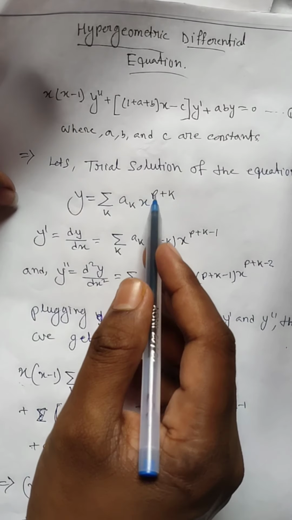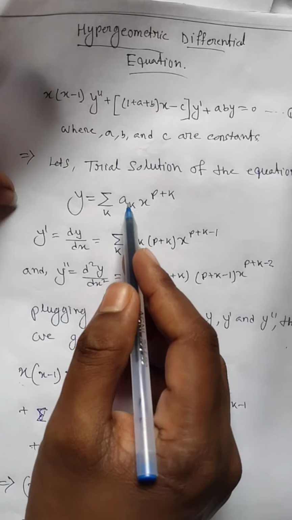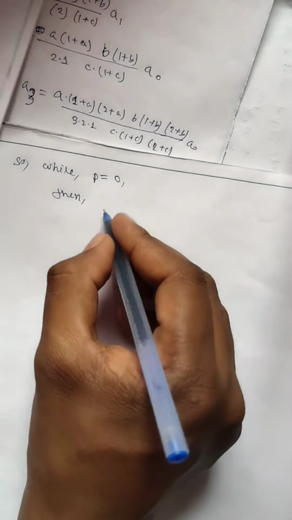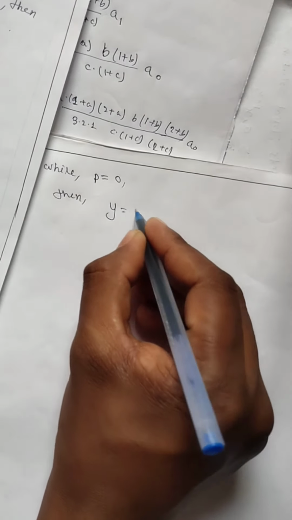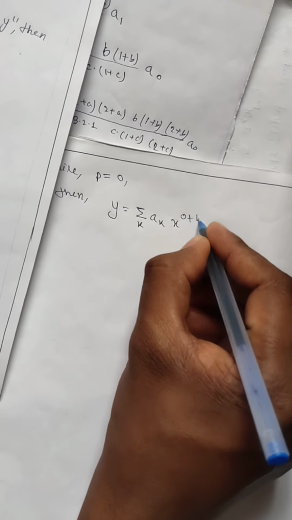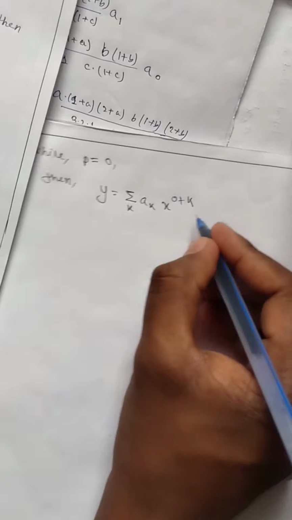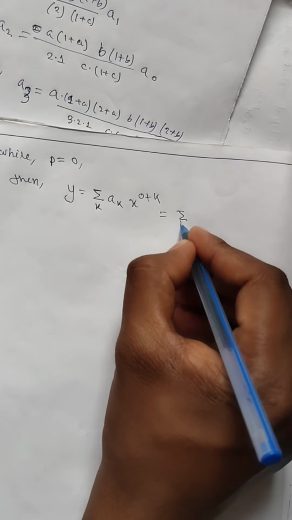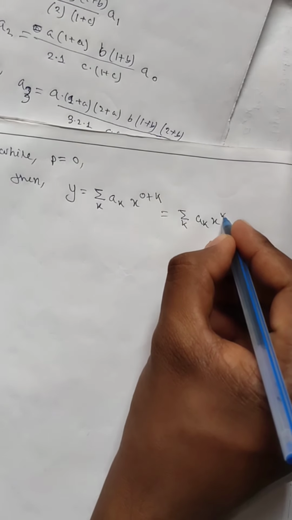So when p equal to 0, we get ak x to the power k. Therefore y is equal to the sum of ak x to the power 0 plus k, which we can write as the sum of ak x to the power k.